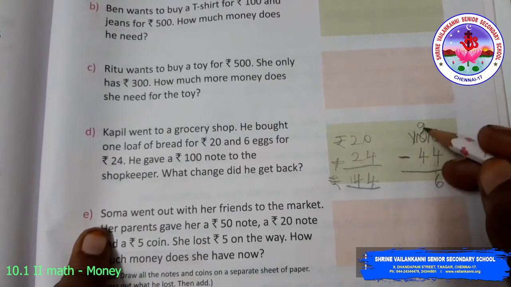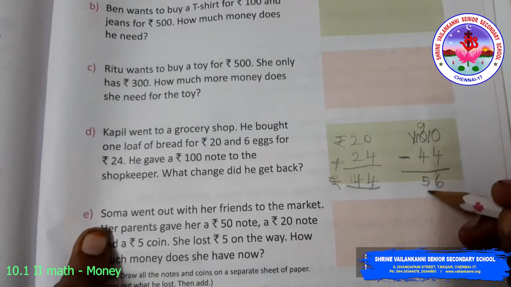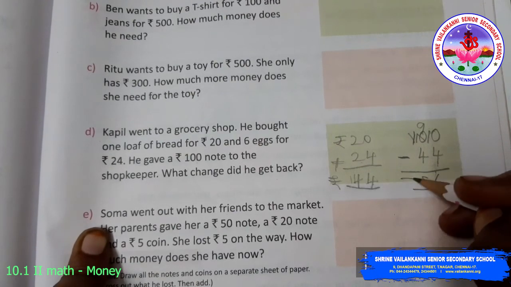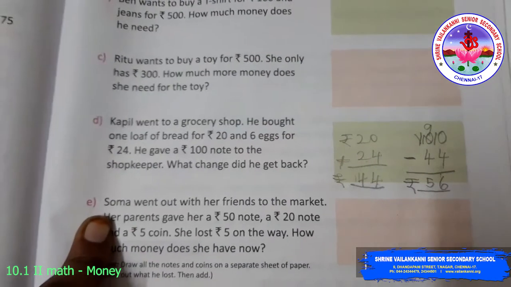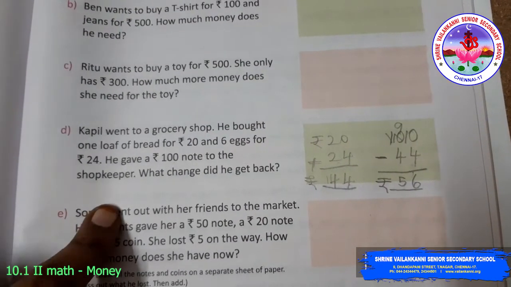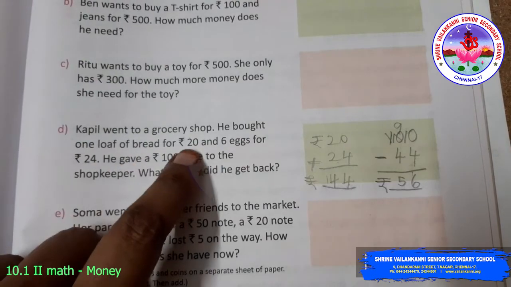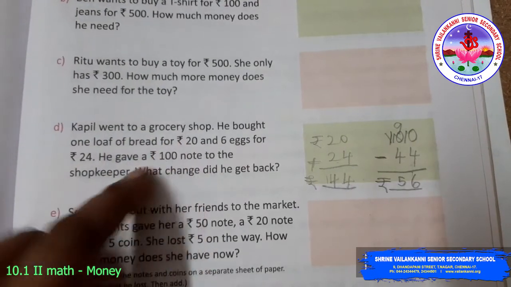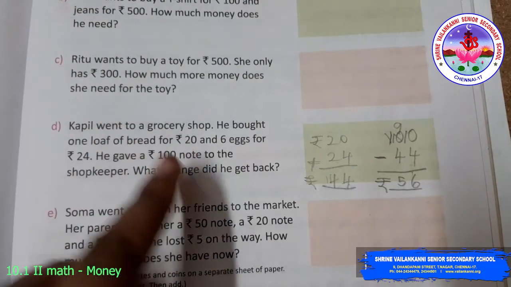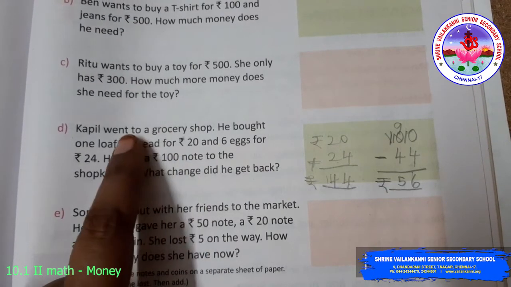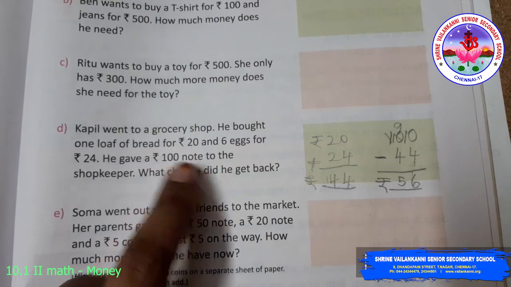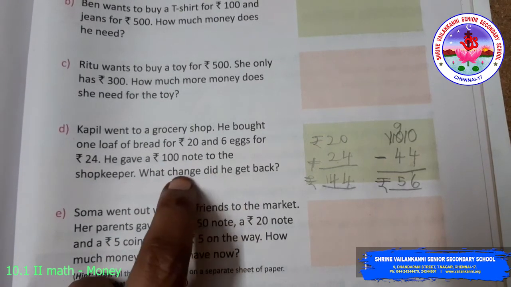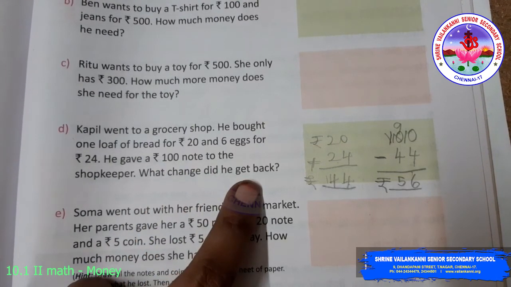10 minus 4 is 6. 9 minus 4 is 5. So the amount he gets back as change is ₹56. Children, these kinds of sums will also come. Here you have to perform addition to find out the total cost you are spending, and then subtract that amount from the amount you are giving, and find out the change you are getting back.